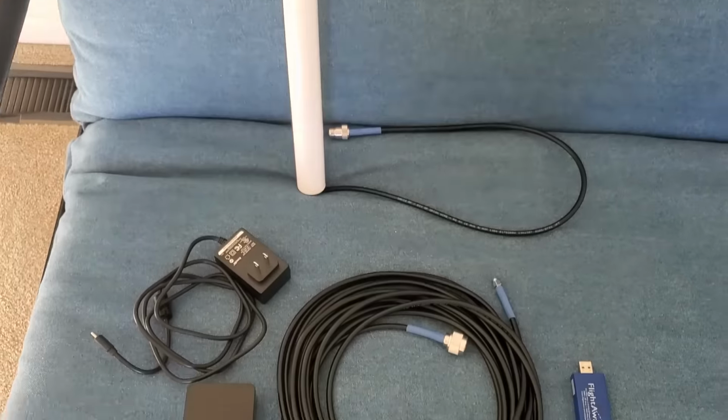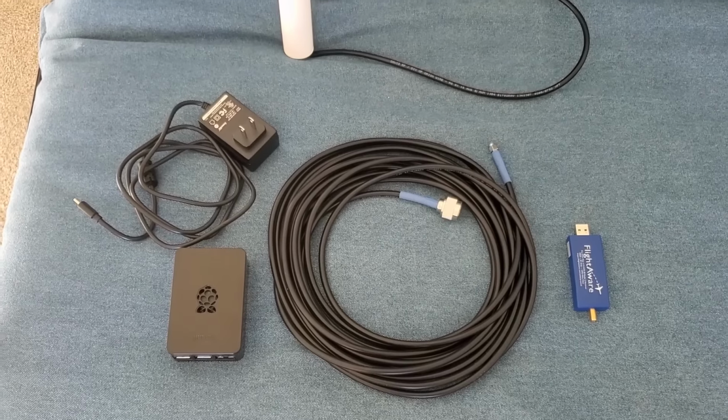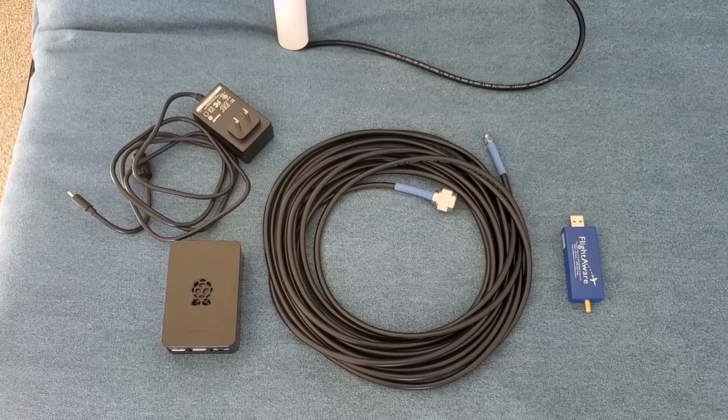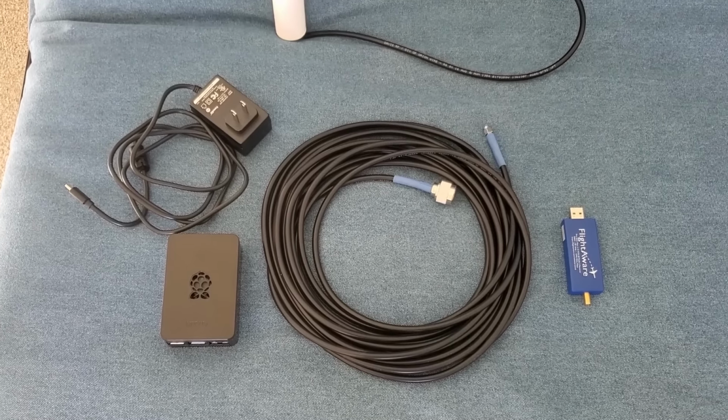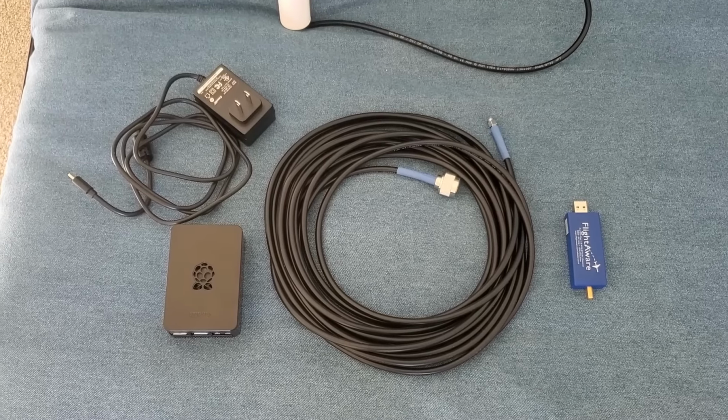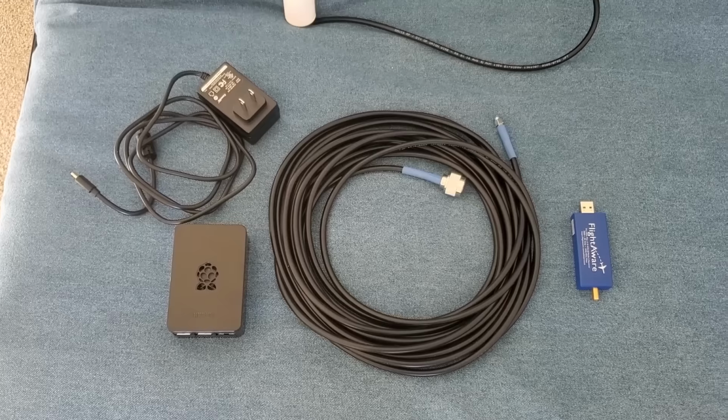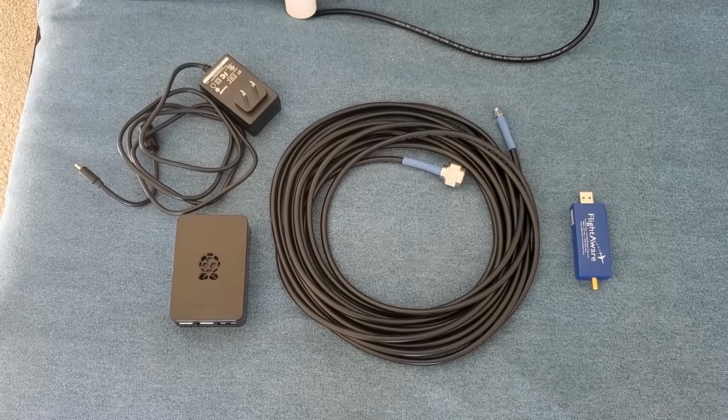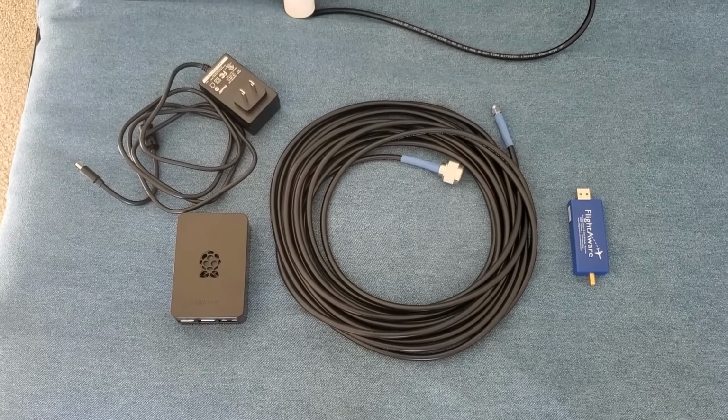Now, this is a pretty good size antenna that eventually will go up on my site in Tonopah. In the field, you can get away with a smaller antenna that will still show you aircraft in a 50+ mile radius. So this is pretty much all you need to feed data to the internet, to these tracking websites.